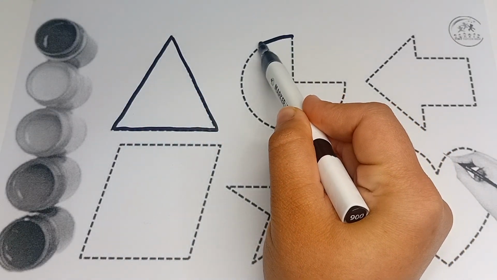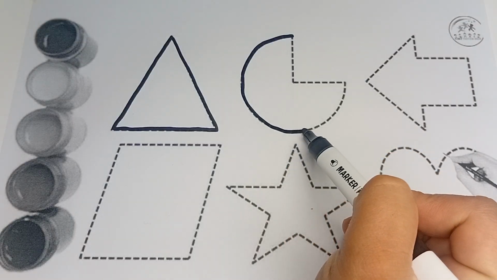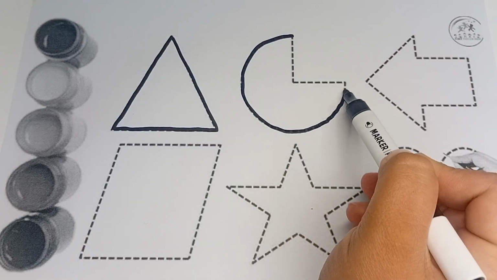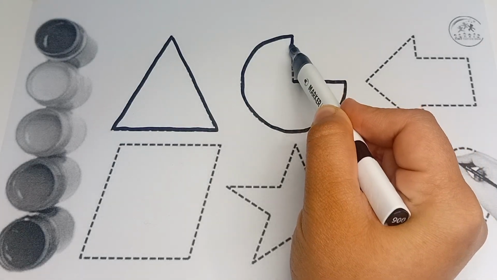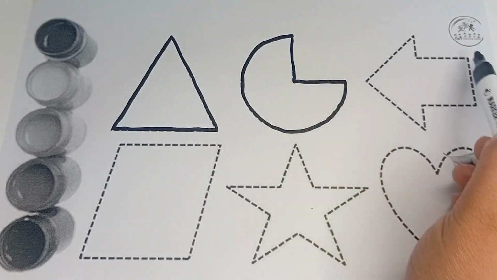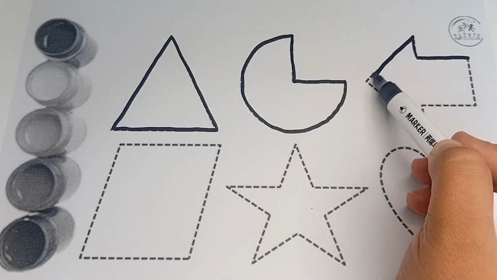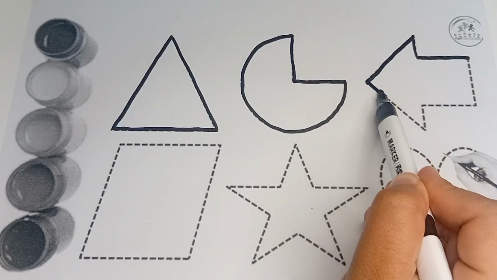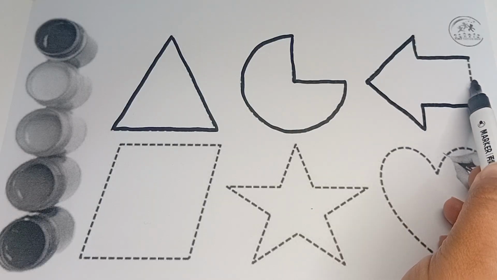This is quarter circle. This is quarter circle. This is arrow shape. Arrow shape. Yes, arrow shape.